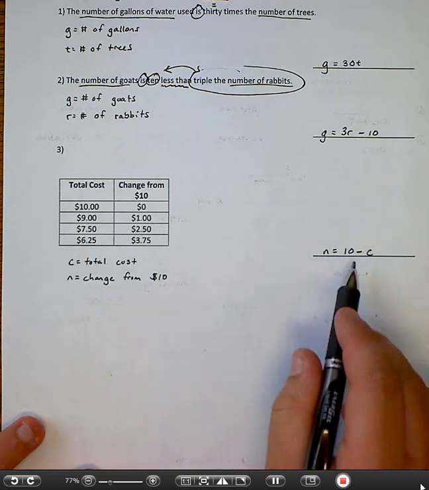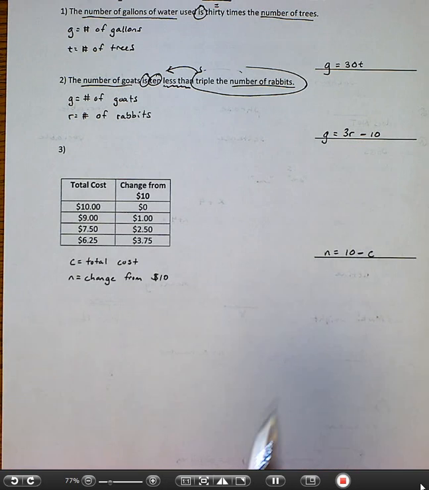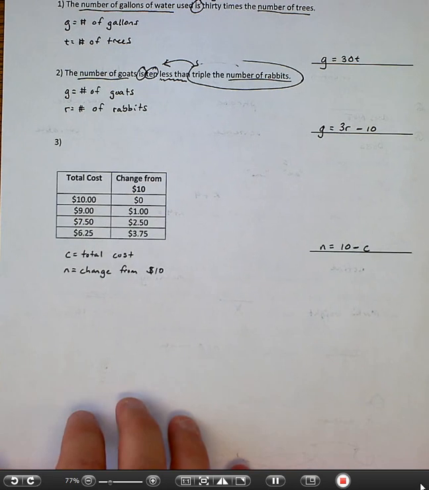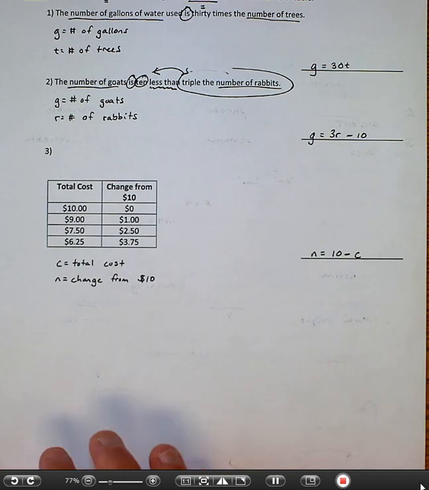So there's my equation. Okay, we're going to spend a lot of time working on this. We're going to use this a lot in word problems. So the better you are with this stuff, the better off you'll be with word problems. But if you have questions, make sure you're asking in class.